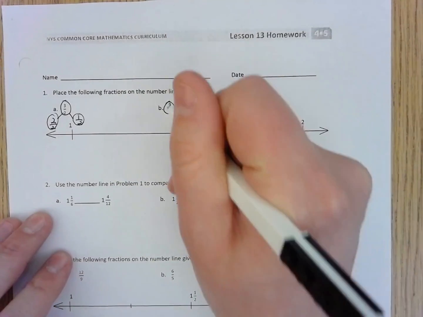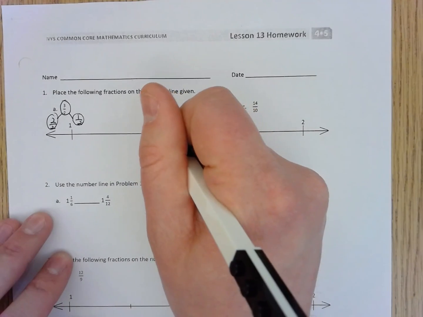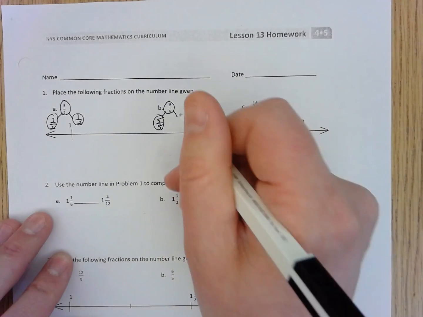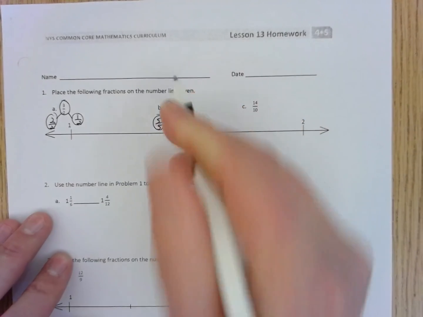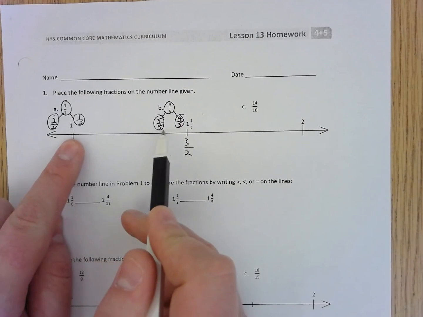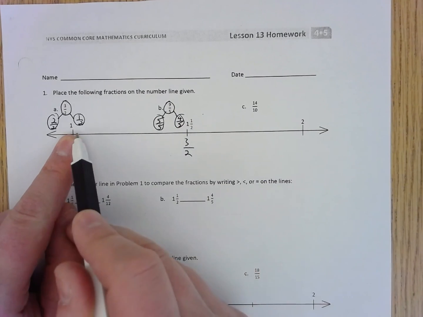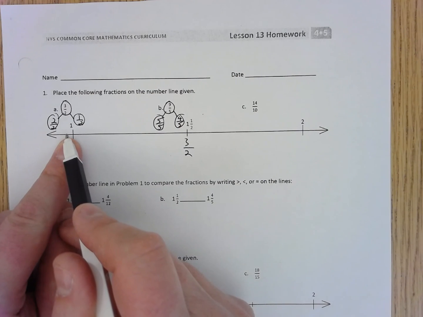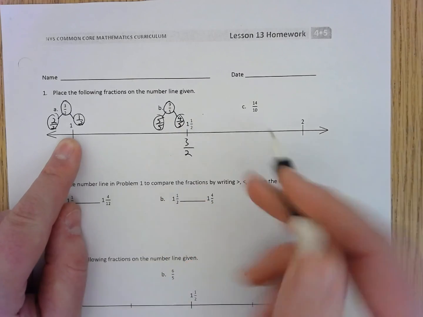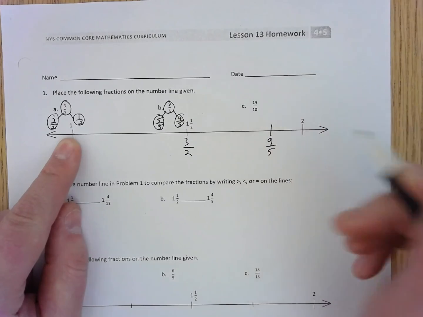So if we look at our 9/5, we have 5 parts to a whole. So our whole is now going to be 5/5, and then 9 minus 5 is 4. So the other part is going to be 4/5. So we start at 1, which is our 5/5. So we pretend that this is 0. Now we need to move 4/5. And we know 4/5 is greater than 1/2 because half of 5 is 2.5, and 4 is greater than that. So 4/5 is going to be up here somewhere. So our 9/5 goes here.